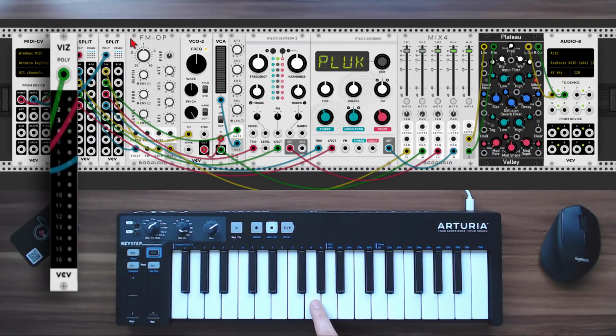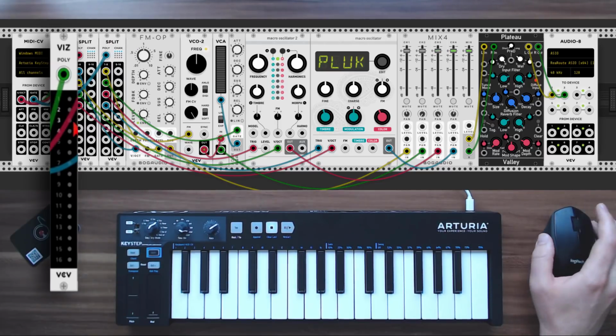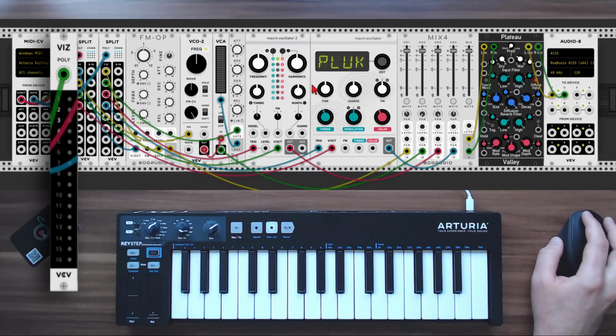And again, I'm playing the same note. So this is the first polyphony mode, which is rotate. It will rotate between the different channels. Again, you can see the lights here are moving, and also here the different oscillators.